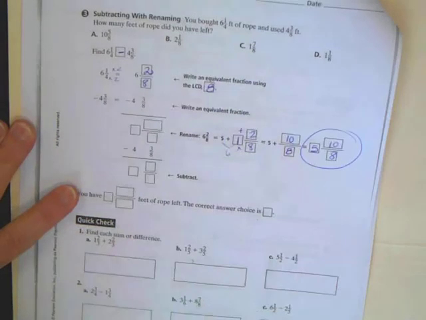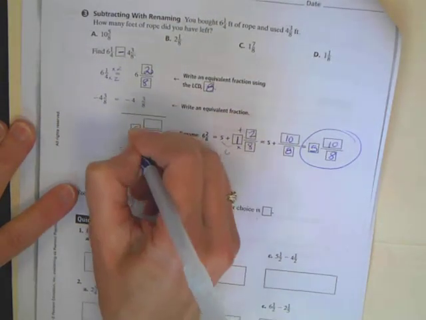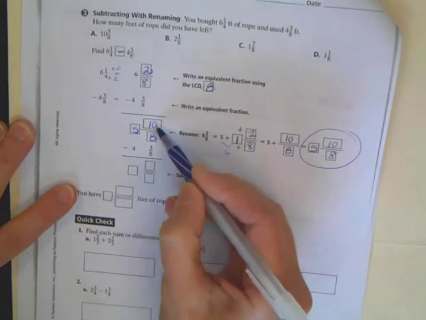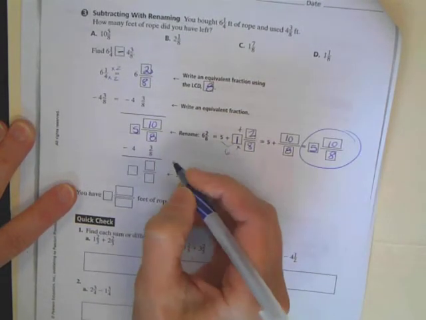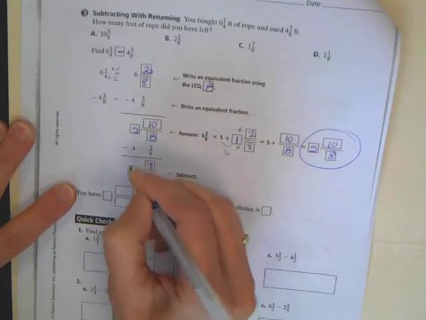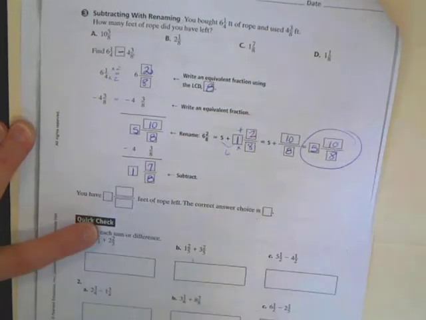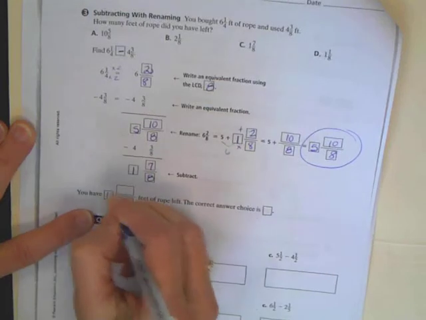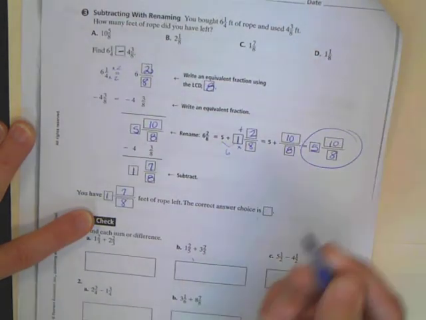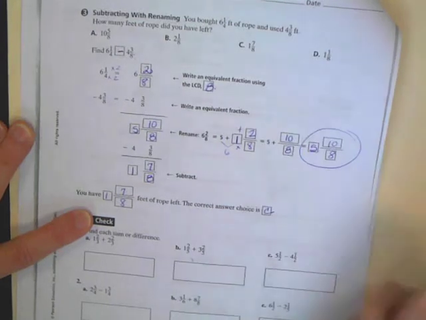So now I'm going to use the 5 10/8 here, and now I can subtract. 10 minus 3 is 7. I keep my denominator of 8, and 5 minus 4 is 1. So you have 1 7/8 feet of rope left. The correct answer is choice C.